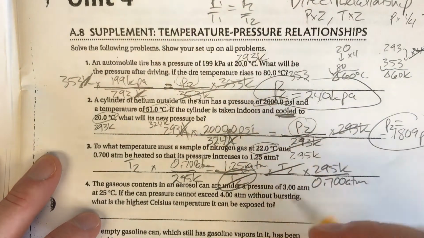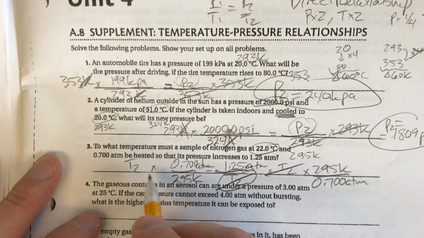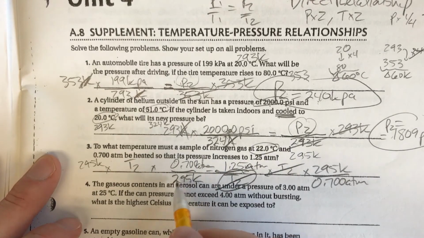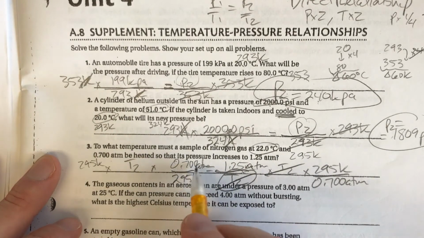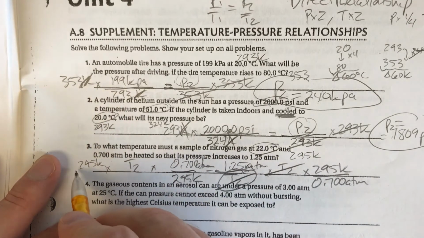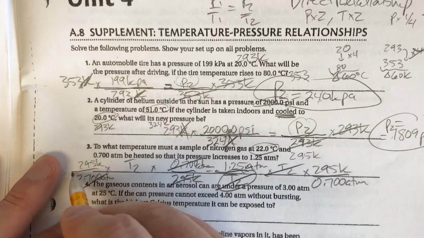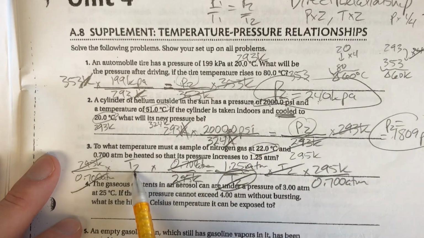I'm going to do the reciprocal. Just like if you did it over here, if I want to get rid of this, I got to multiply by 295K, because that's in the numerator. Because the 0.7 was in the numerator, I got to divide it, 0.700 ATM. So I just did the reverse. So my ATMs cancel, my Kelvins cancel. Now I'm left with T.